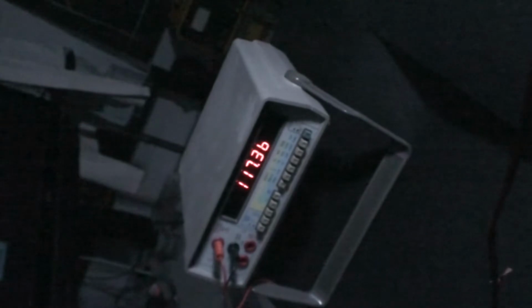And then steps down to 117.65. Okay, and then steps down to 115.9. 115.9.